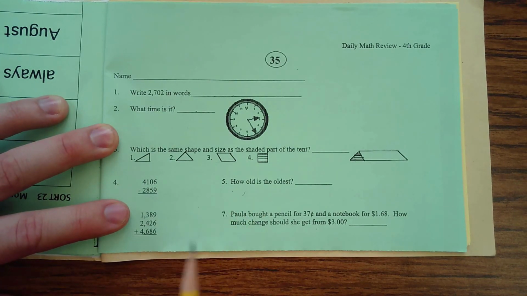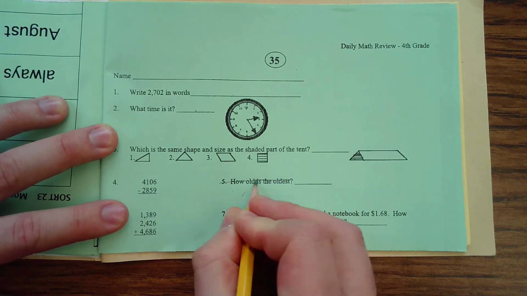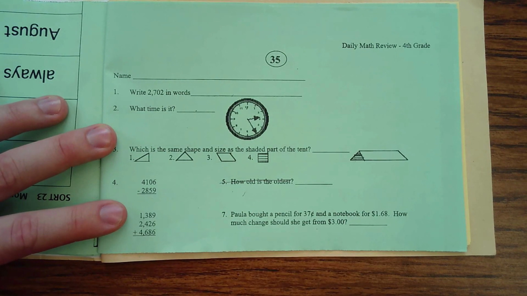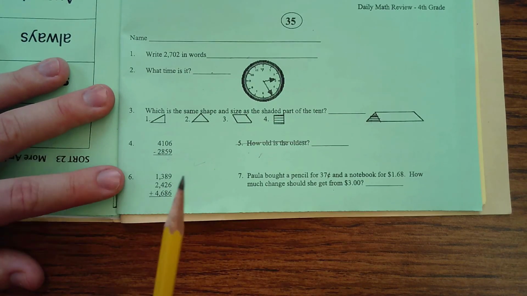Number 5. Don't worry about this one. It doesn't make sense. How old is the oldest? If you want to put a number there, then you would be right. Any number in the world, you could be right with that one. So number 6, long addition problem.